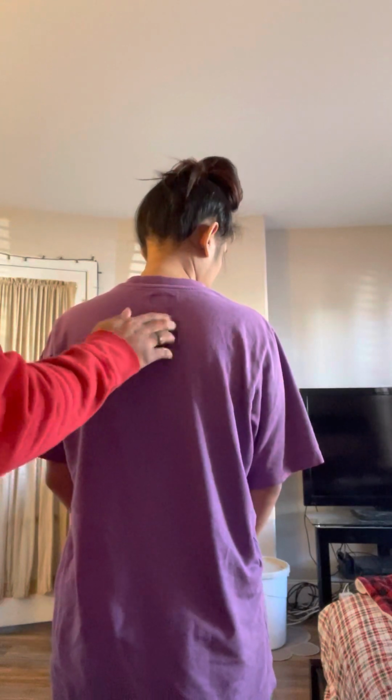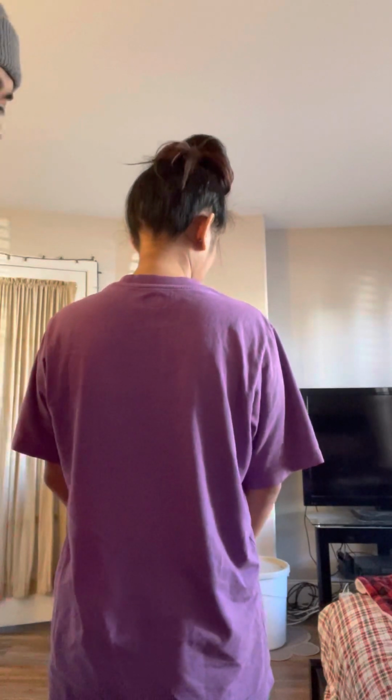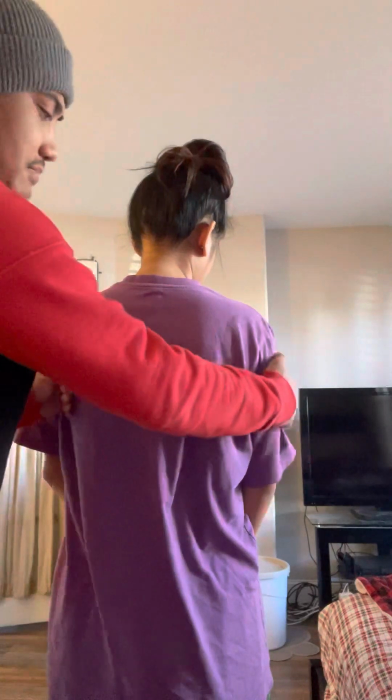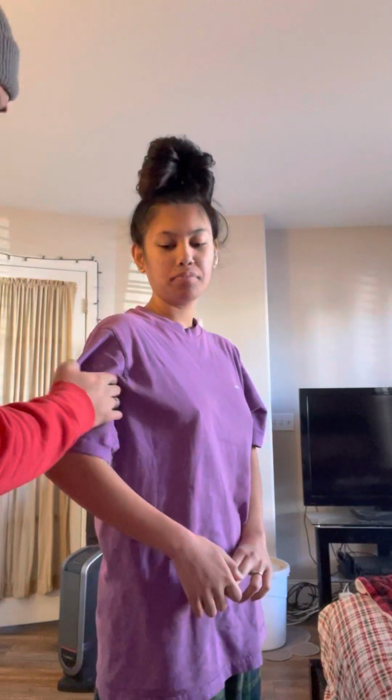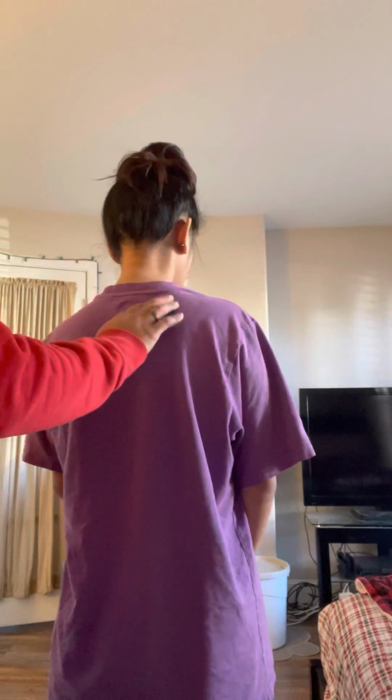Then rhomboids, the major and minor. Then I will palpate the latissimus dorsi, which is kind of a big sheet muscle here. Then the biceps, and the coracobrachialis, which is kind of difficult to find. Then the levator scapulae, this angle here. And then the levator scapulae and the serratus anterior.